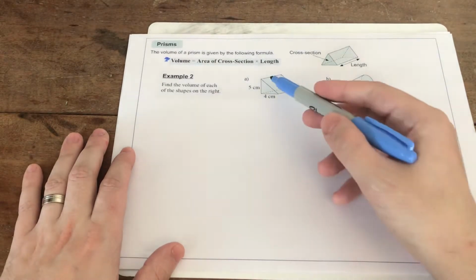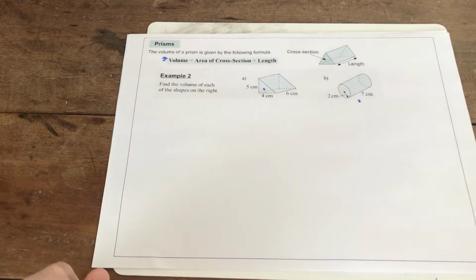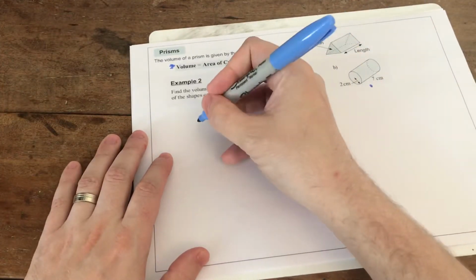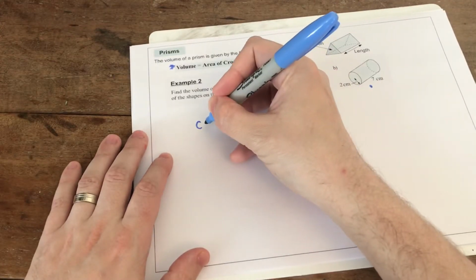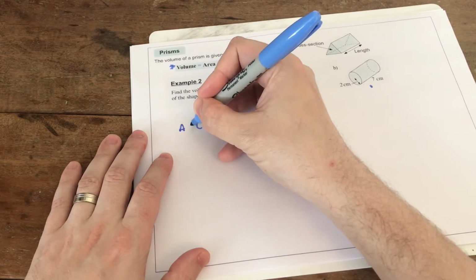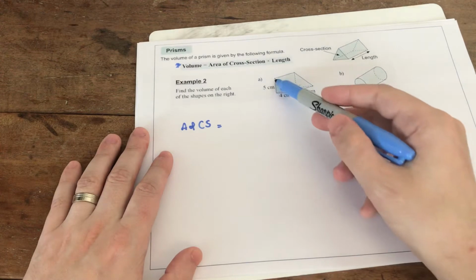If we see the triangular prism here, this is going to be the first example I work through. We split this up into two parts and we find the area of the cross section. I'm just going to call that A, the area of the cross section, and I find the area of that front face.